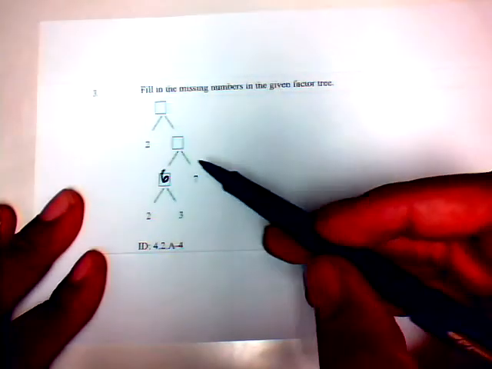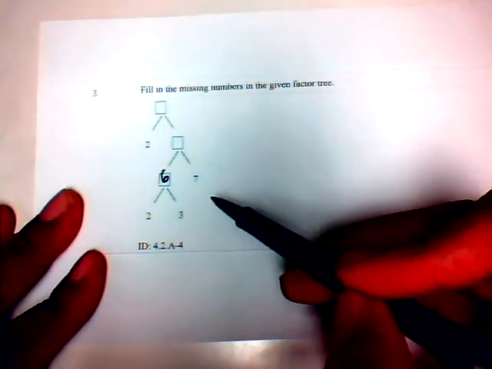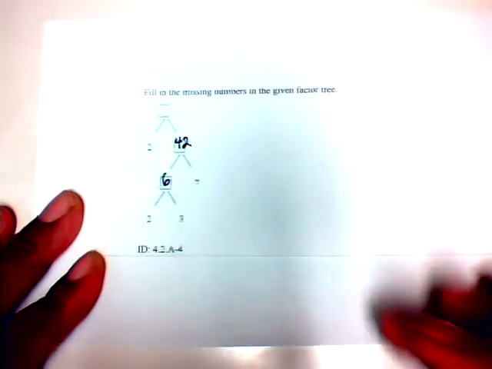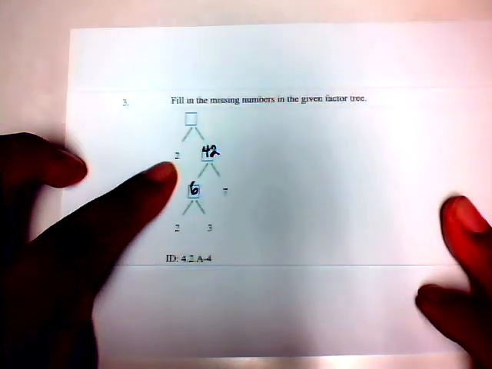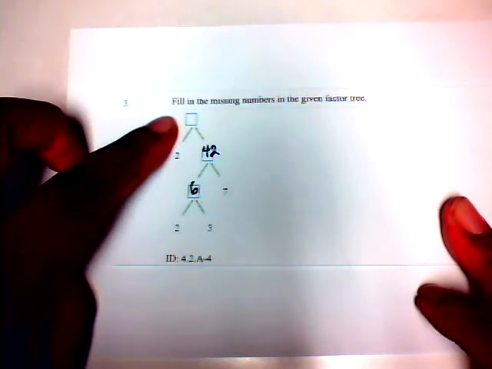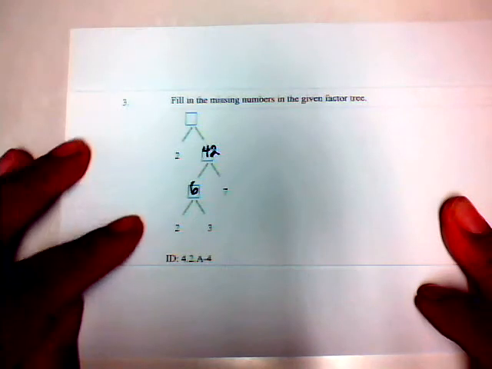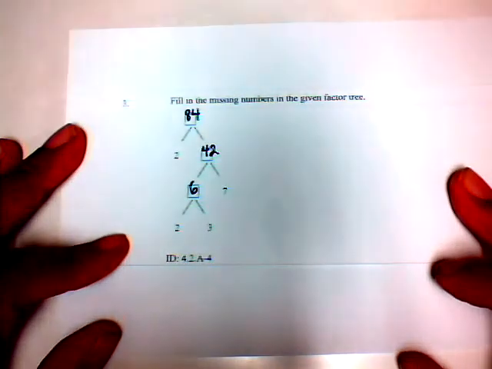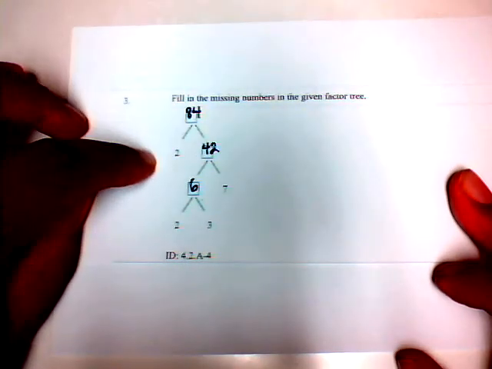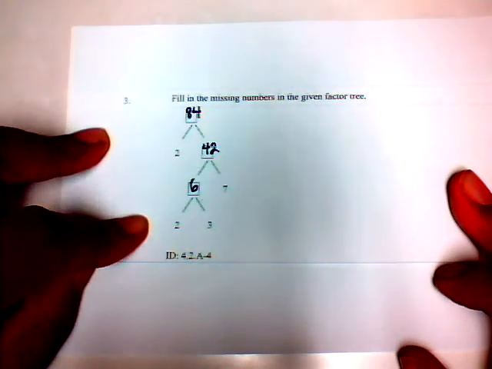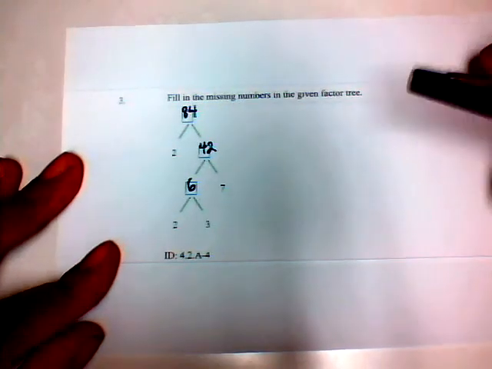And then to find out what this missing box is, we multiply 6 times 7. That's going to give us 42. So 42 will go up here. And then finally, to find out the number in this missing box, 42 times 2 will be 84. So that 84 goes up here. And that will complete the tree. Because here, 84 breaks down to 2 times 42. Then 42 will break down to 6 times 7. Then we can break the 6 up into 2 times 3. Okay.